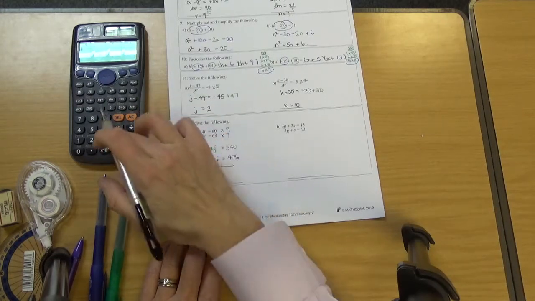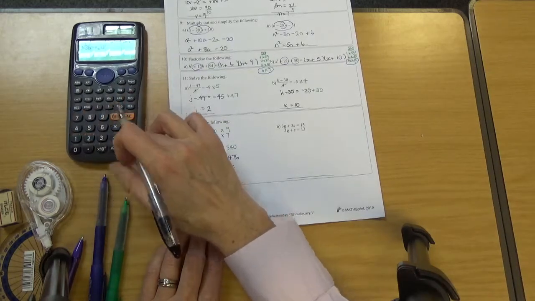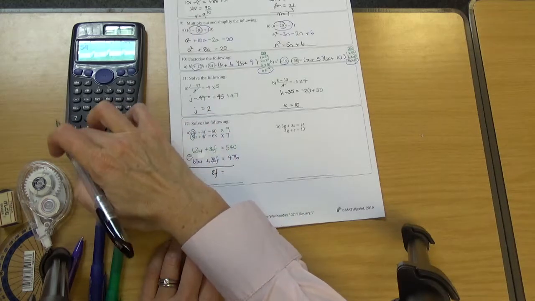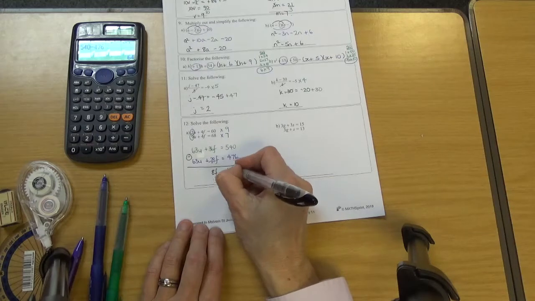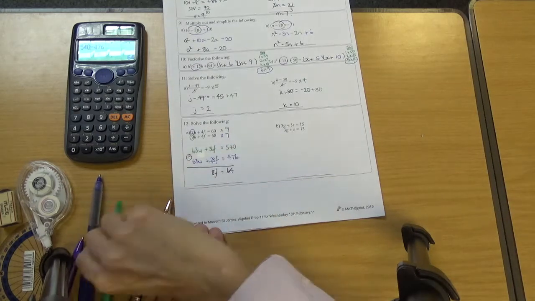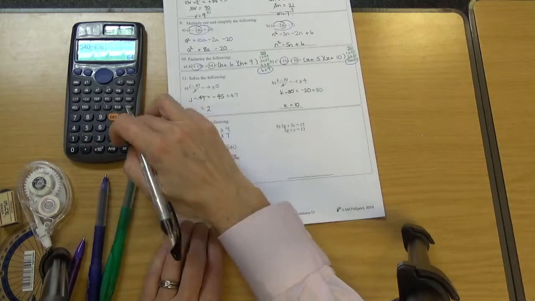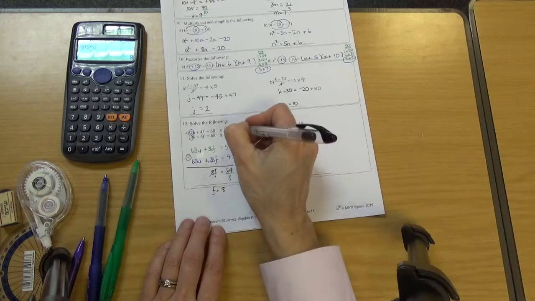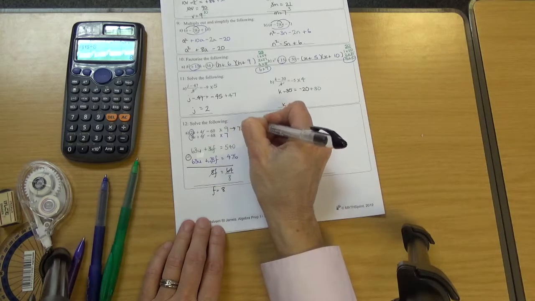So I've got positive 36, subtract positive 28, which makes 8. And 540 subtract 476, which is 64. Opposite of multiply by 8 is divide by 8. So F equals 8. Go back to the top equation. 7U plus 4F.